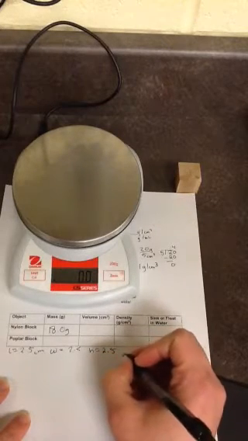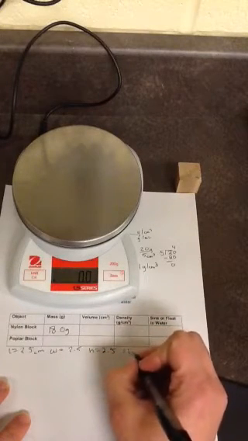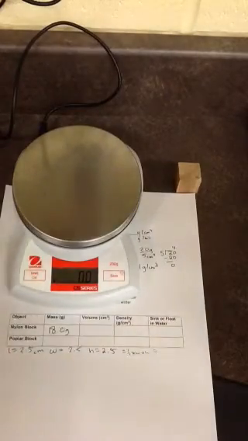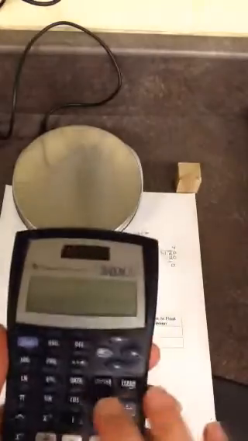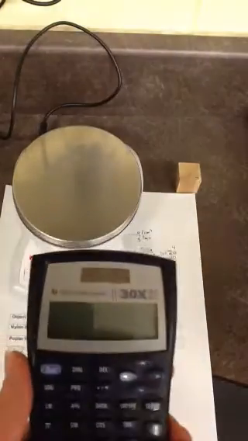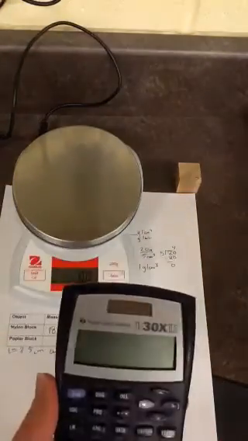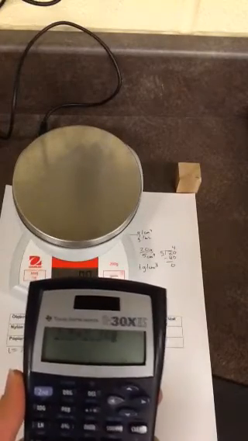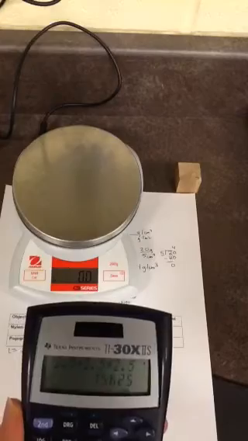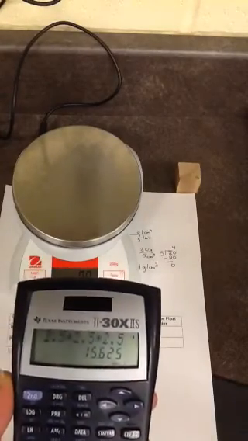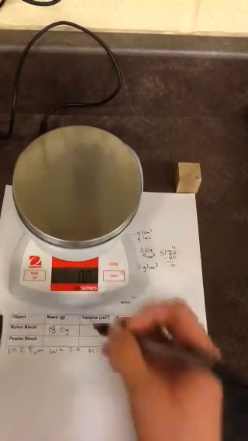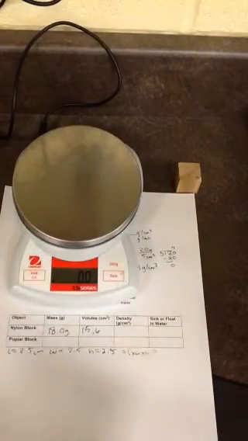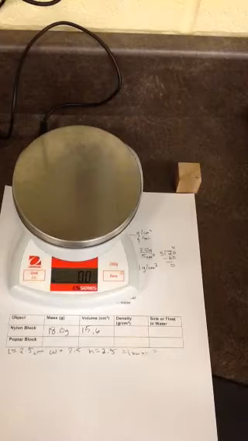Alright, so now I've got to calculate. And remember, it's length times width times height when you're dealing with a regular shaped object. So, I'll type in my calculator. 2.5 times 2.5 times 2.5, and I get that my answer is 15.6. I'll round it to the tenths place here. Okay, so that's my volume.